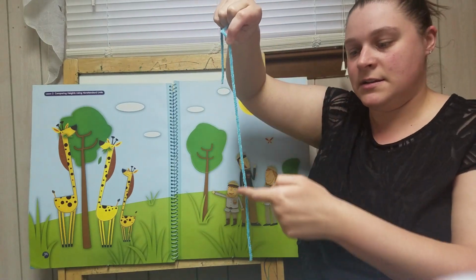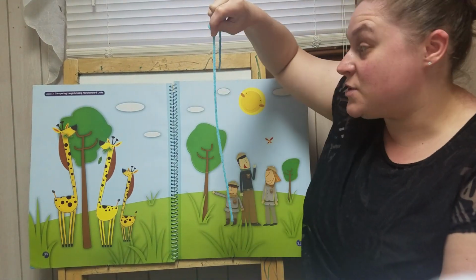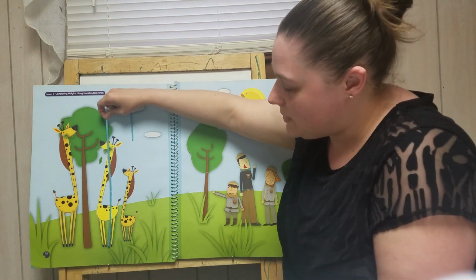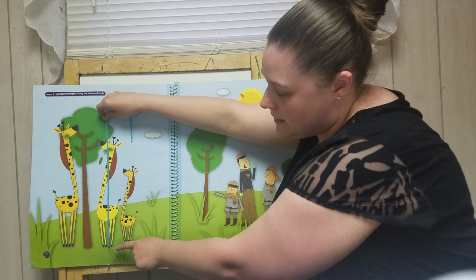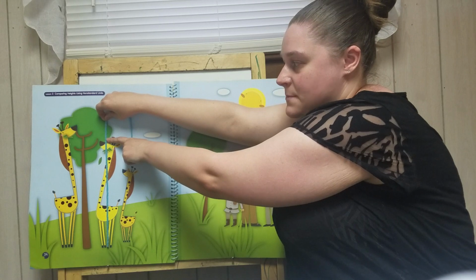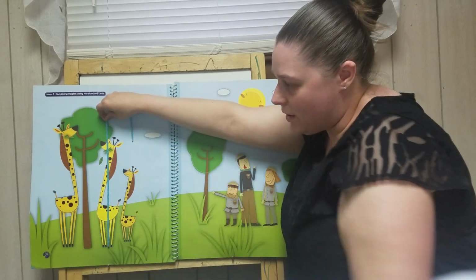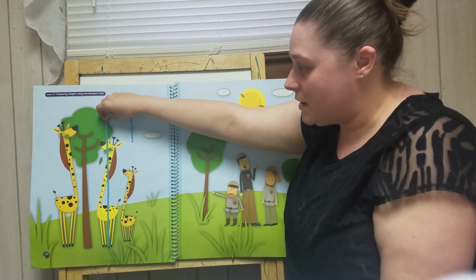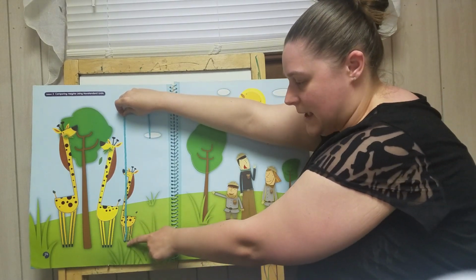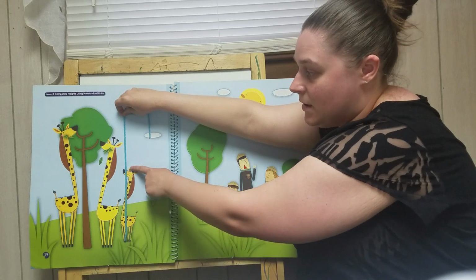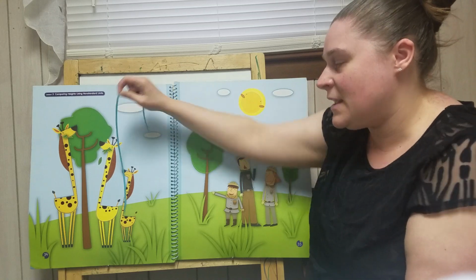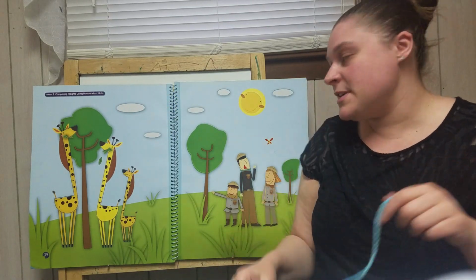Now that we know how tall that giraffe is, we can easily compare it by putting it next to a different giraffe. Here it is, at his toes, but this giraffe stops here. Our other giraffe stopped all the way up there. So he's shorter. And then if we put it over here, make sure it matches up with his toes. Oh my goodness, look how tiny that giraffe is. He's the shortest one.